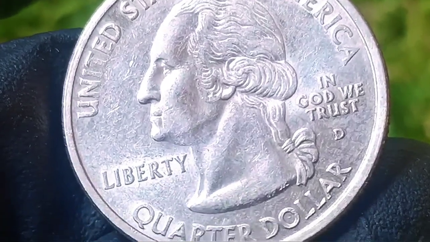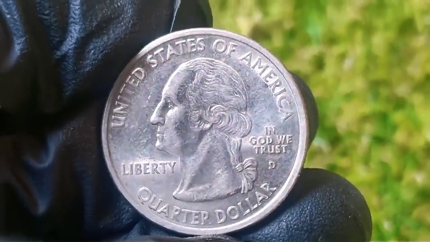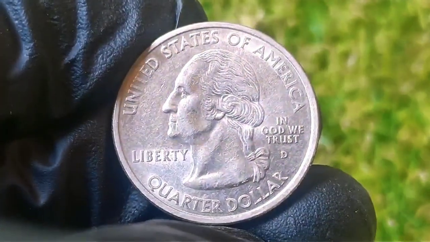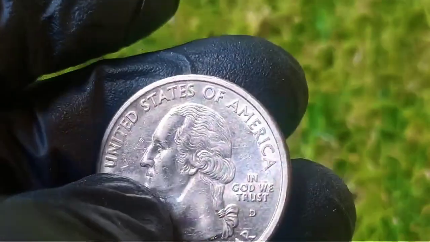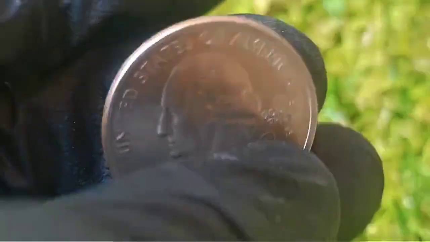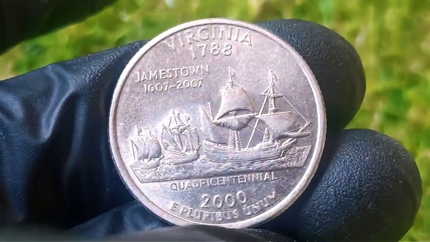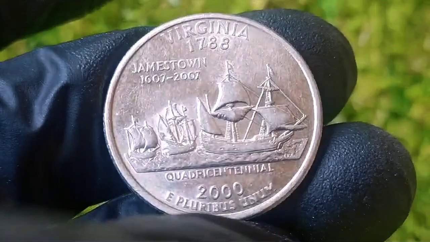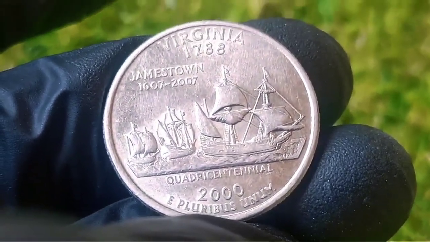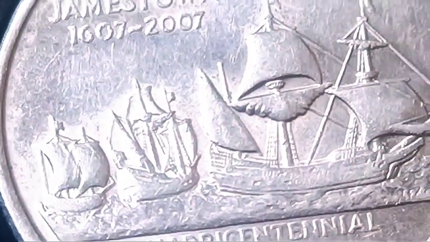The state played a crucial role in early American history, being the site of the first permanent English settlement in Jamestown in 1607 and home to many founding fathers, including George Washington, Thomas Jefferson, and James Madison. The decision to include Virginia in the State Quarters program reflects its historical significance. The quarter features imagery that symbolizes Virginia's heritage and contribution to the formation of the United States.